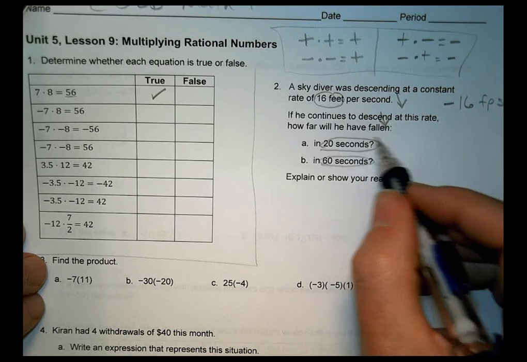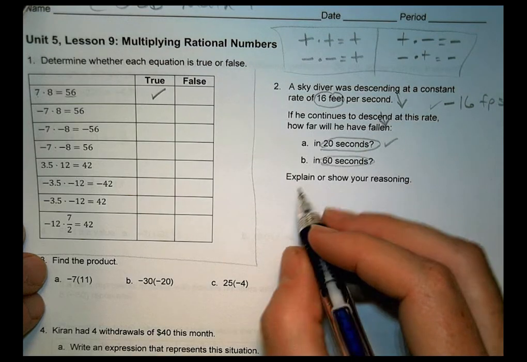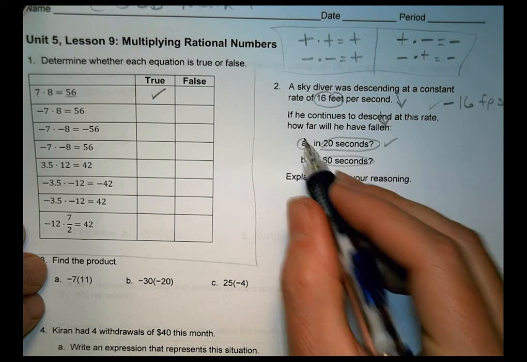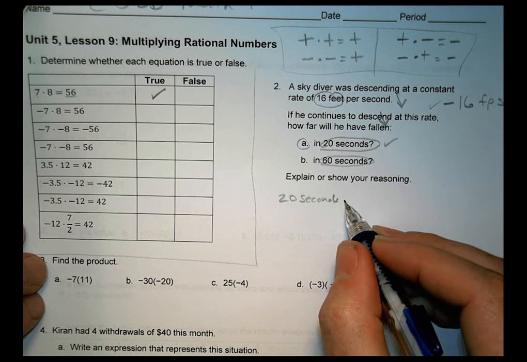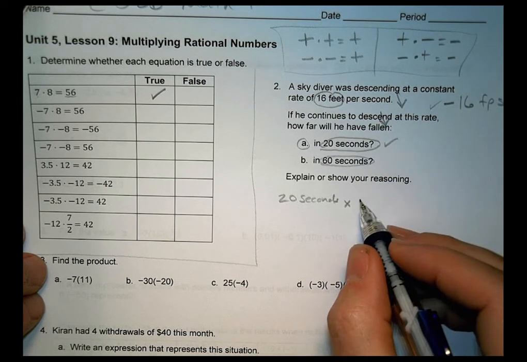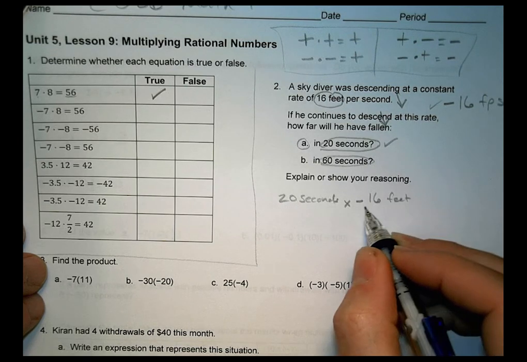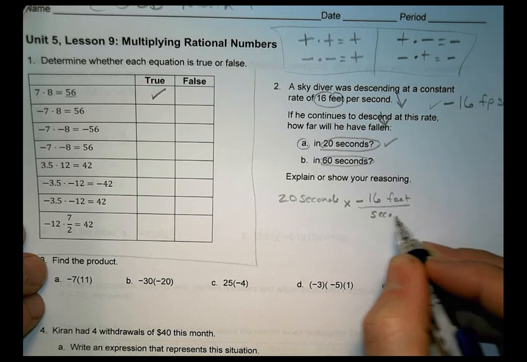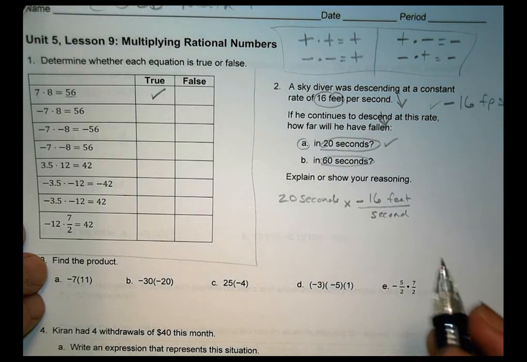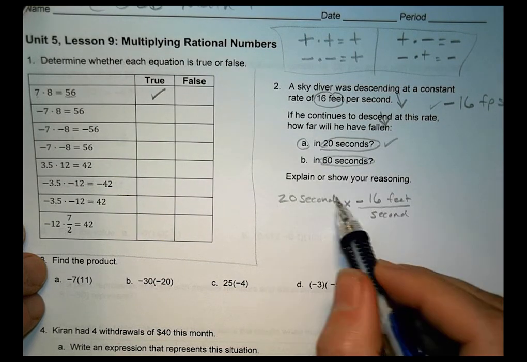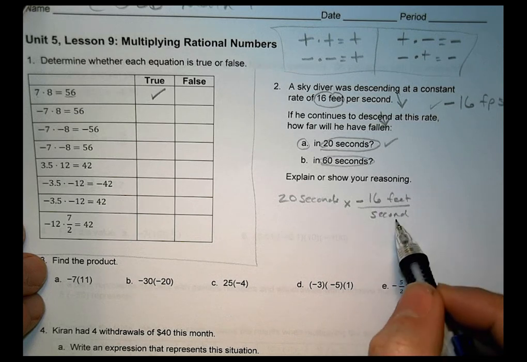We have to take our number of seconds and we're going to multiply it by our rate. Okay, so I'm going to do the first one here for you. We do 20 seconds and we're going to multiply that by a rate of negative 16 feet for every 1 second. Okay, so I wrote it like this so you can see that this is 20 seconds just by itself and negative 16 feet for 1 second.